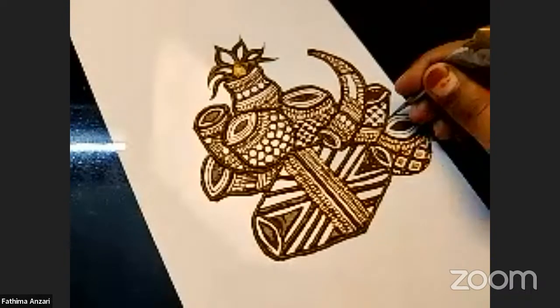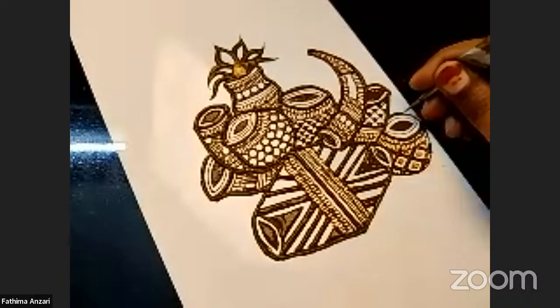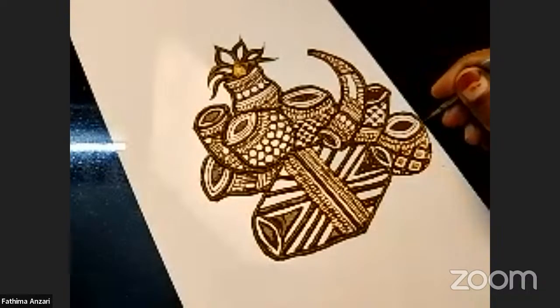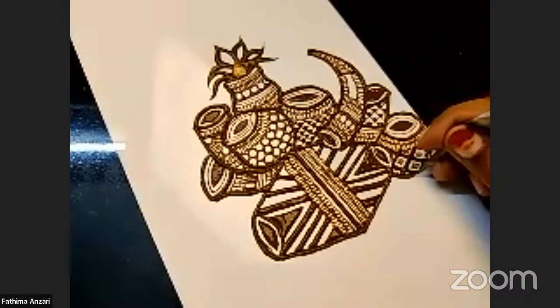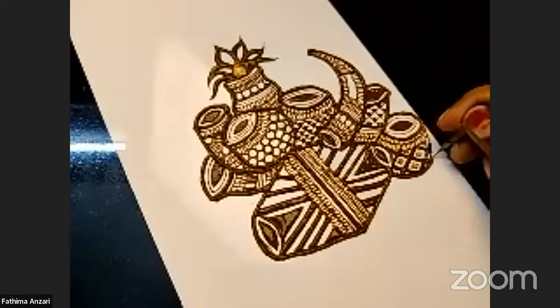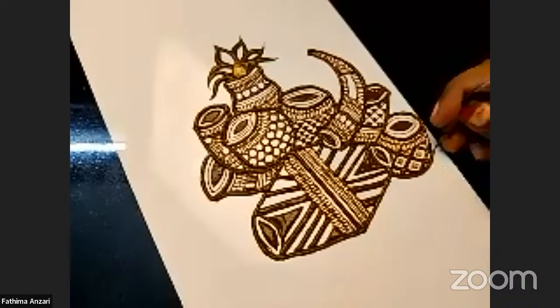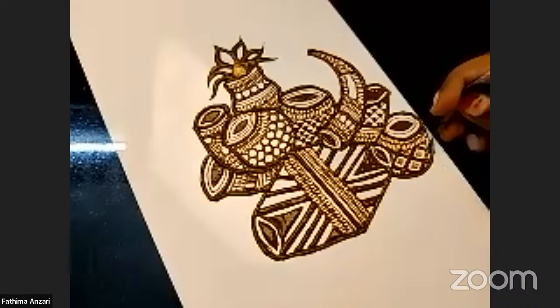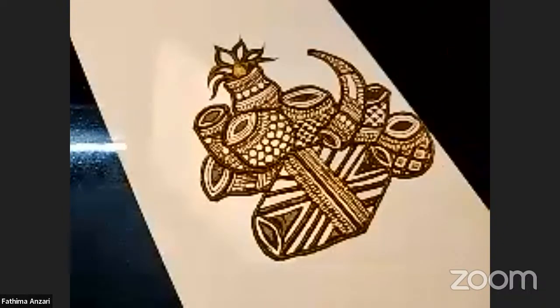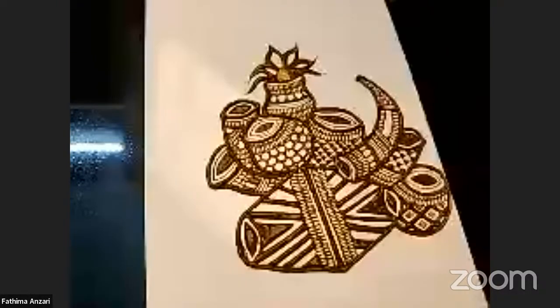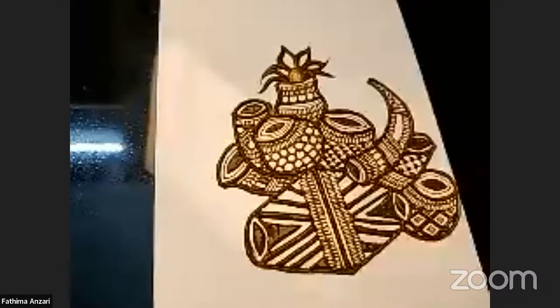Darkening the outer part and the mouth part. Now the sides and the outline, like we are doing the outline, darkening it and making it detailed. Okay, so yes, that's it. We are done with the session.